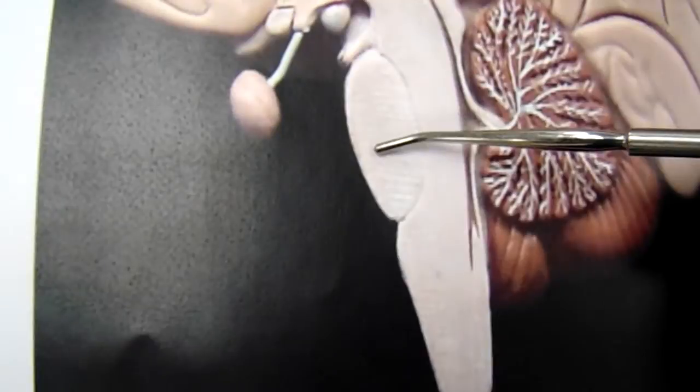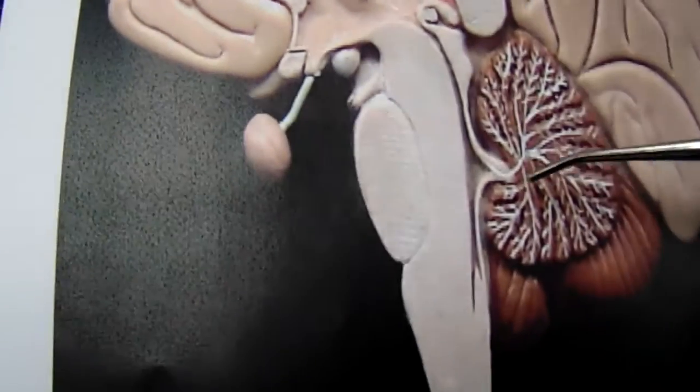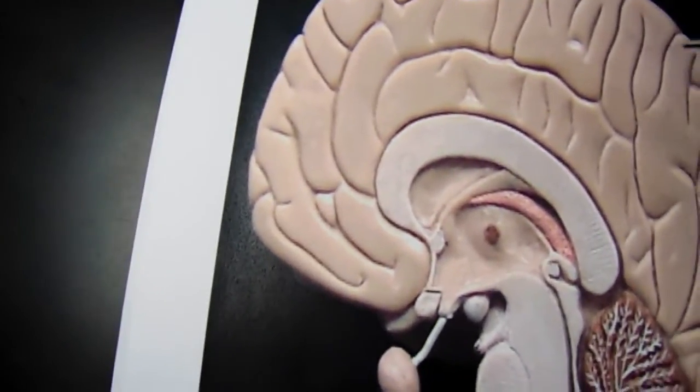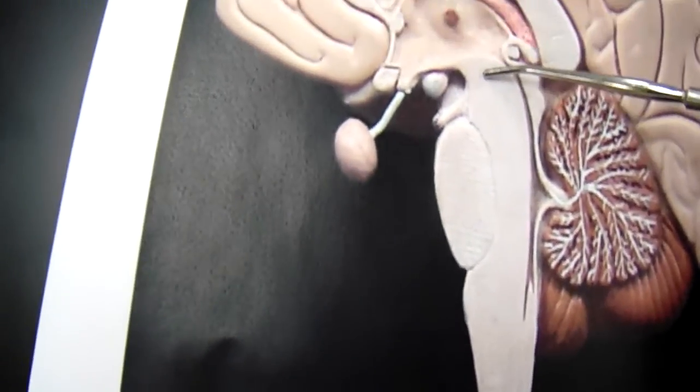Look, the brainstem here, medulla oblongata, controls your respiration and cardiovascular systems. So it's very important. The pons controls the respiratory system. It's also a control center between the cerebellum here and the cerebrum. So the little bitty brain in the back is called the cerebellum, and this is the cerebrum, the big one. Okay.